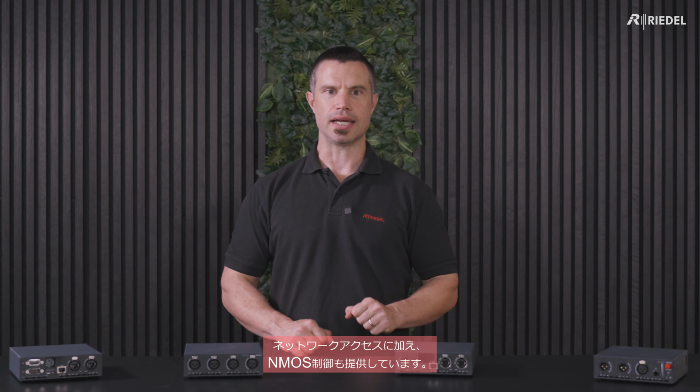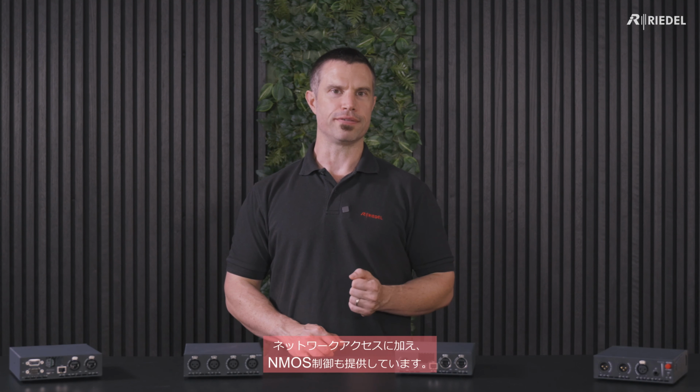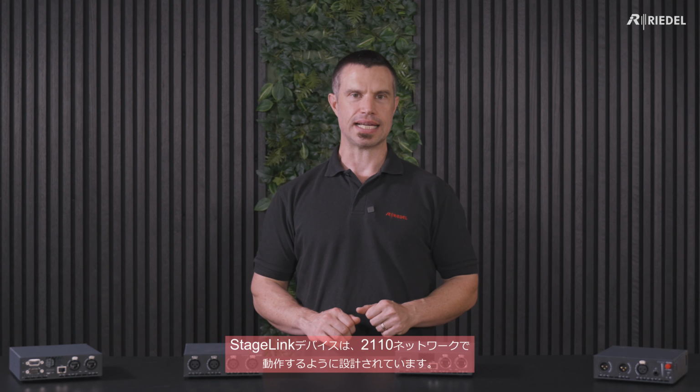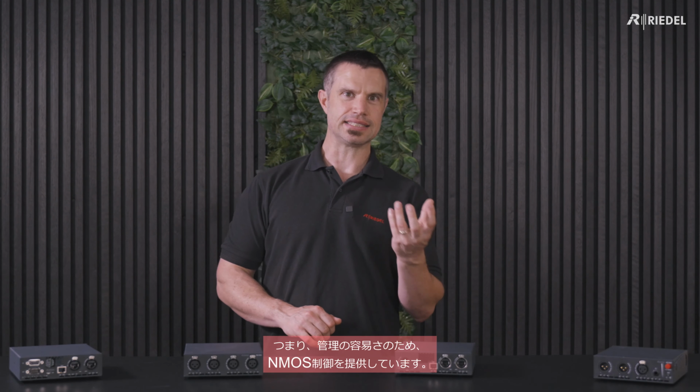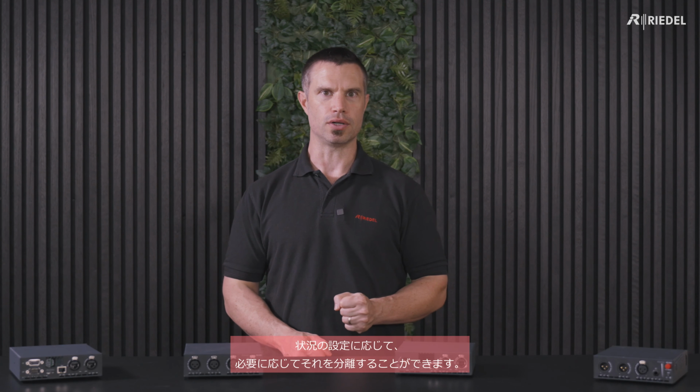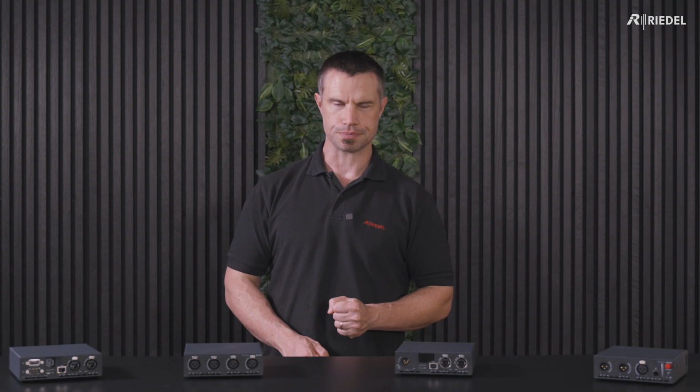Now, with the network access, we also offer NMOS control. The StageLink devices are built to work in a 2110 network, which means that for ease of management, we do offer NMOS control if we're running them in that kind of mode. With the NMOS control, we can allow the NMOS registry and the NMOS controller to access the StageLink devices either through the media ports or through the management port. We can separate that out as necessary depending on how your situation is set up.